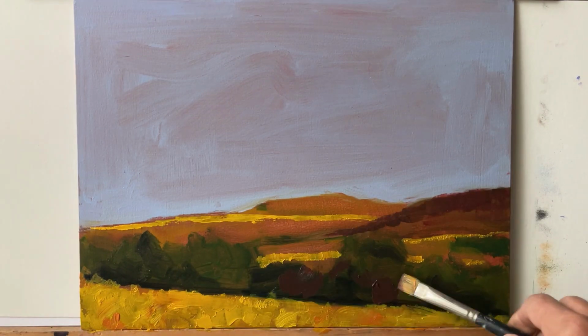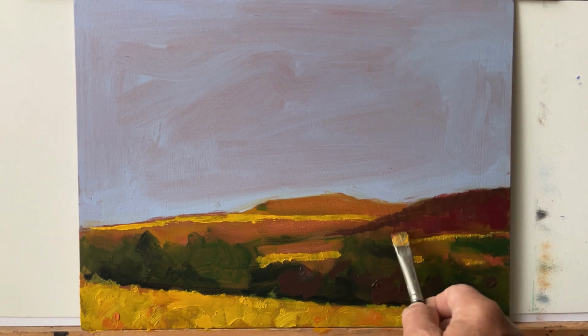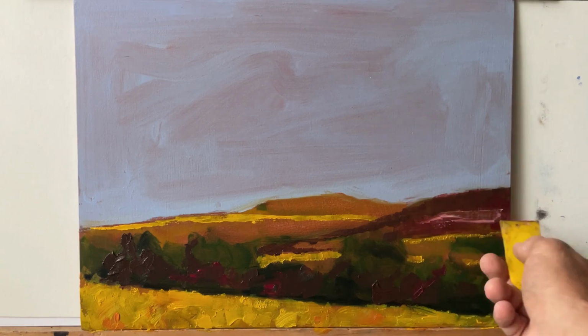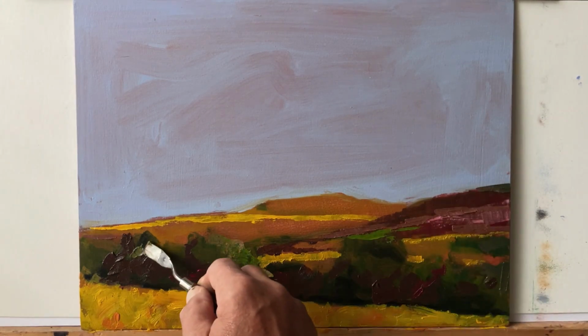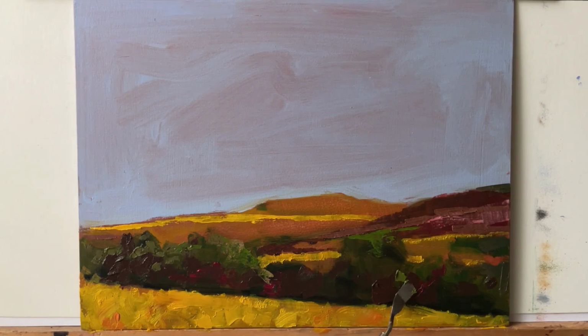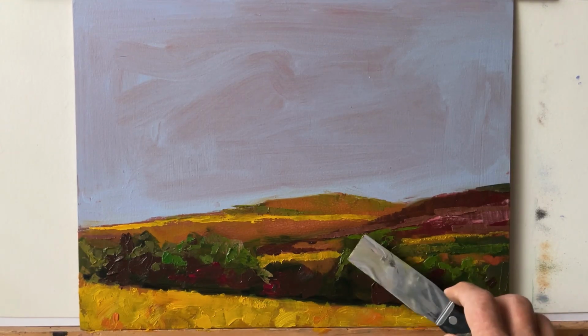I was using a lot of different tools, like you see, brushes and spatulas and squeegees, but that's just the way I paint. You can use only a brush, but those little marks I create with spatulas excite me. They give you extra little details.